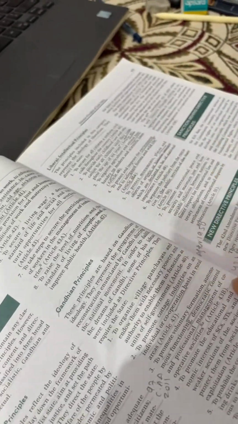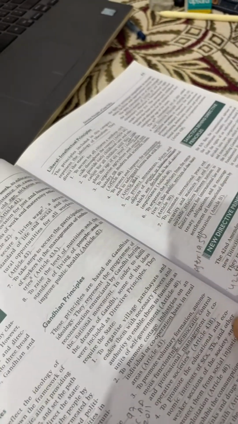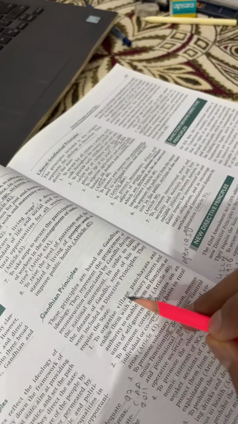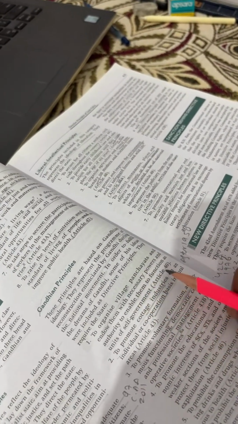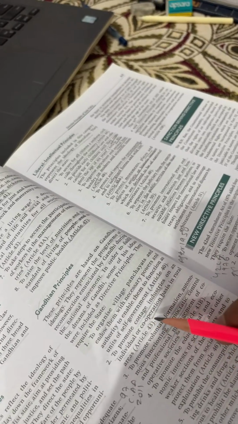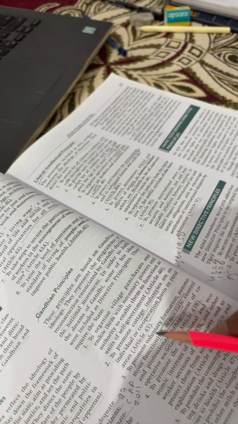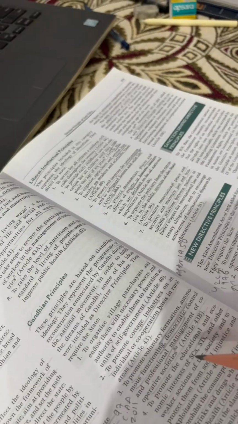Classification: Article 40, organization of village panchayats; cottage industries and cooperation; Article 43, Article 43B.